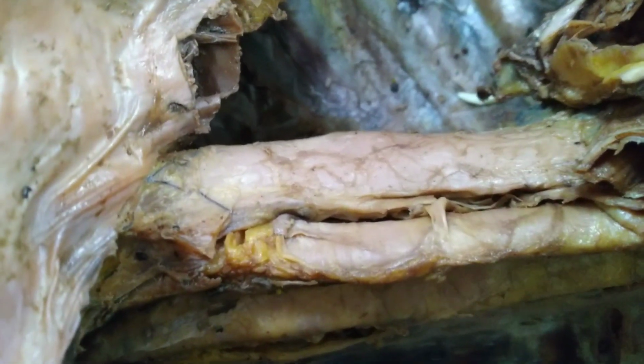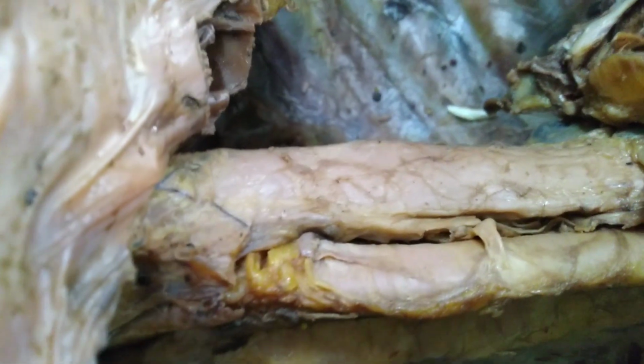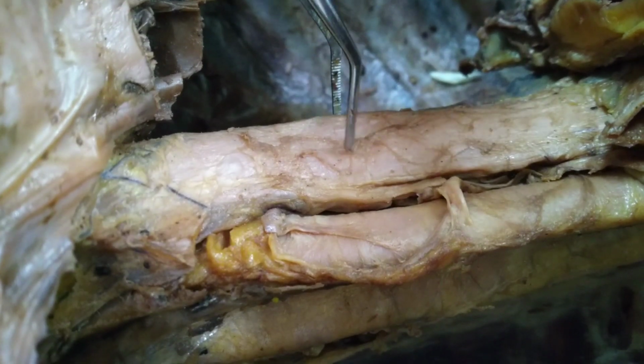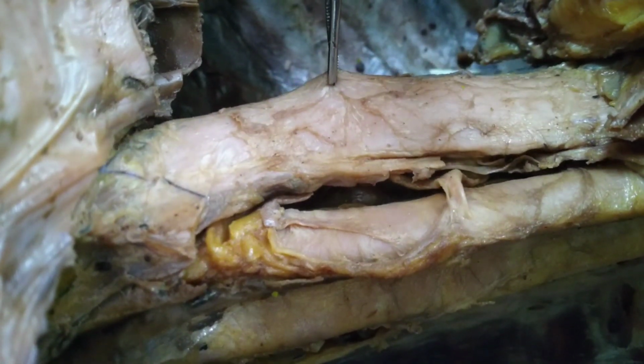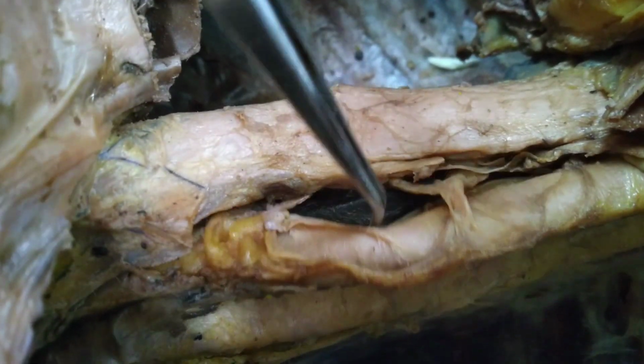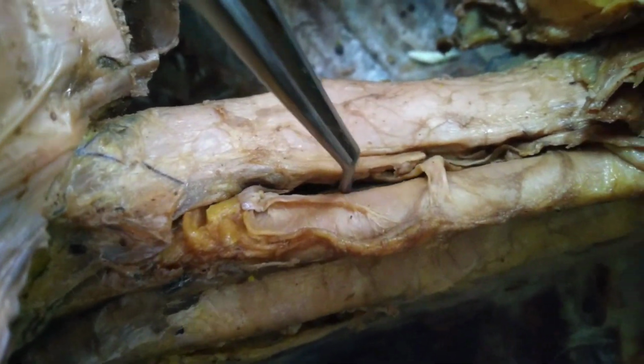We have dissected the posterior mediastinum. So let us identify posterior mediastinal structures that we can identify here, starting with the bigger organs or the bigger structures. You have two large tubular structures here. Right here on the right side, no? This one is the esophagus or the food tube, and this one is the descending thoracic aorta.